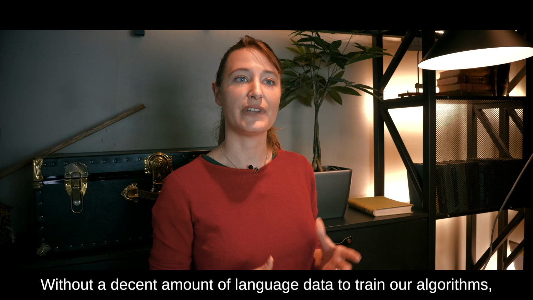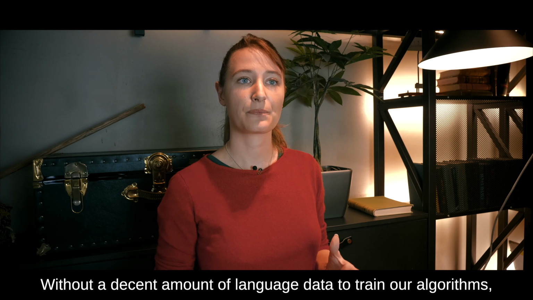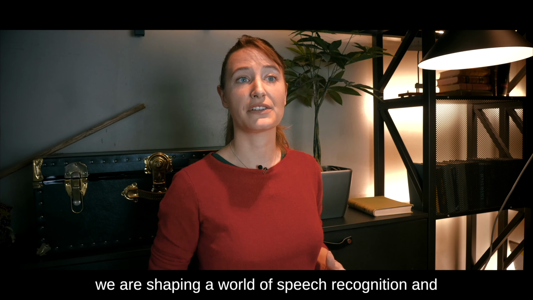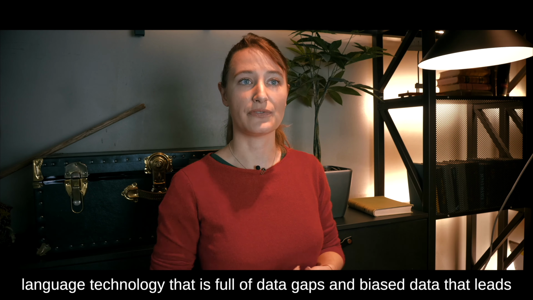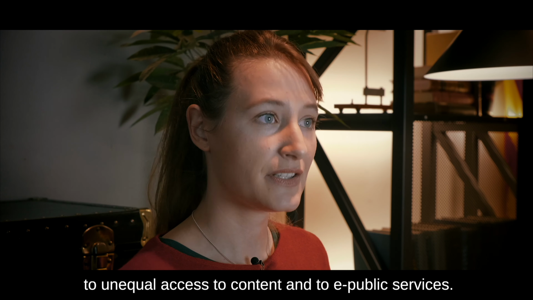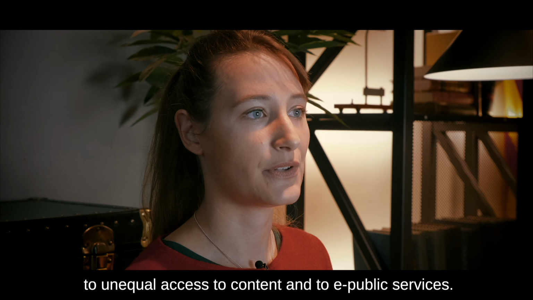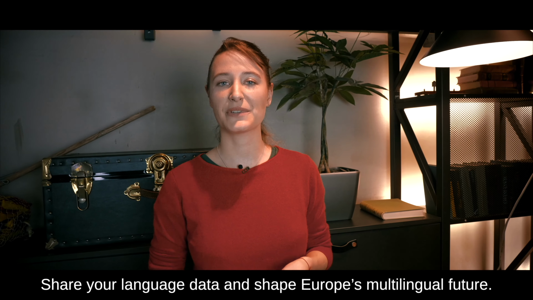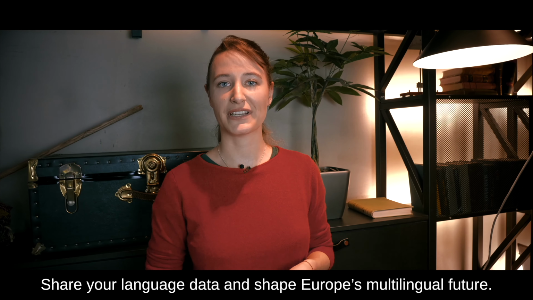Without a decent amount of language data to train our algorithms, we are shaping a world of speech recognition and language technology that is full of data gaps and biased data that leads to unequal access to content and to e-public services. Share your language data and shape Europe's multilingual future.